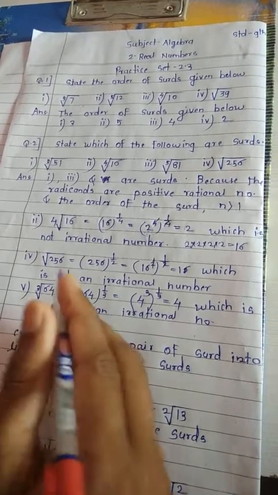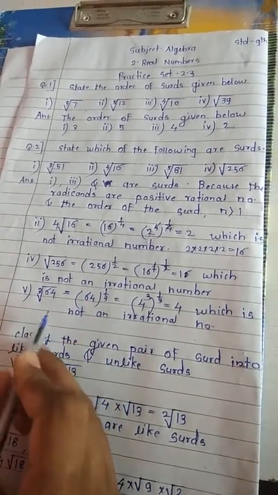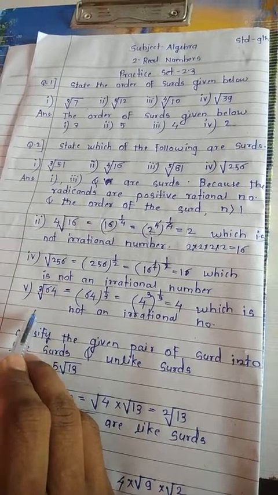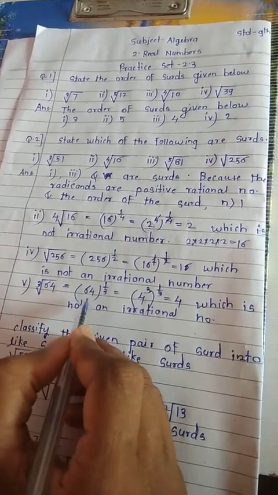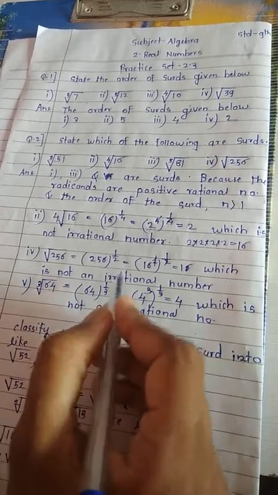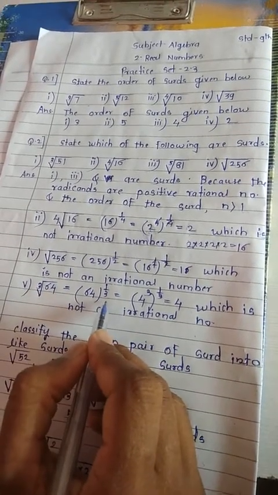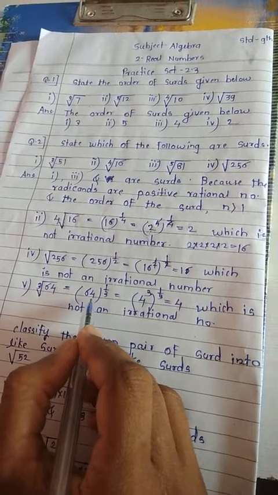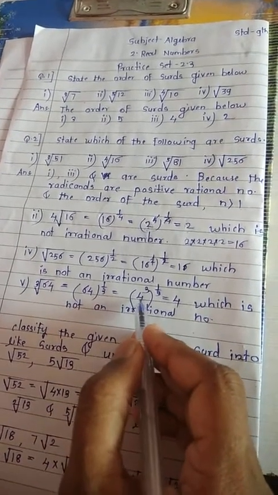Next example is the cube root of 64. We write 64 in brackets raised to 1 upon 3. 64 is a perfect cube of 4.